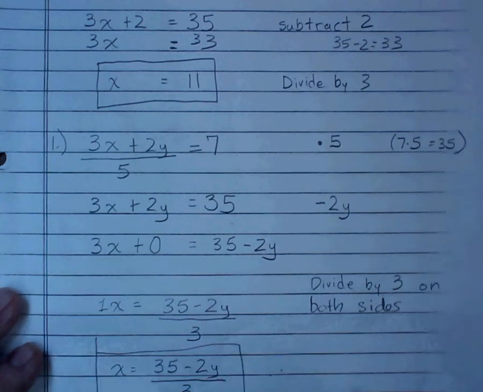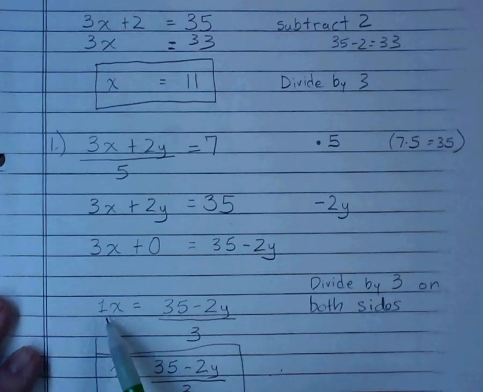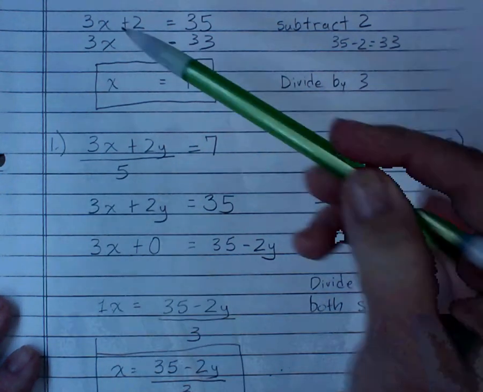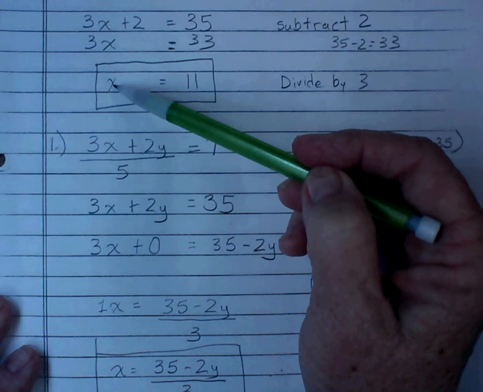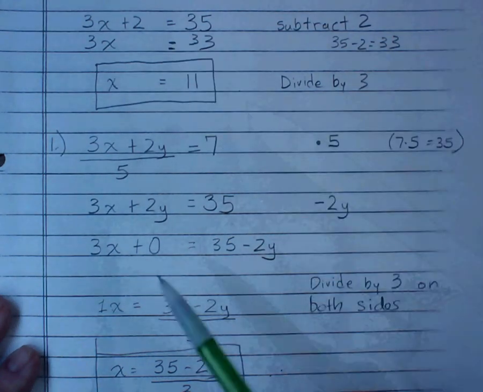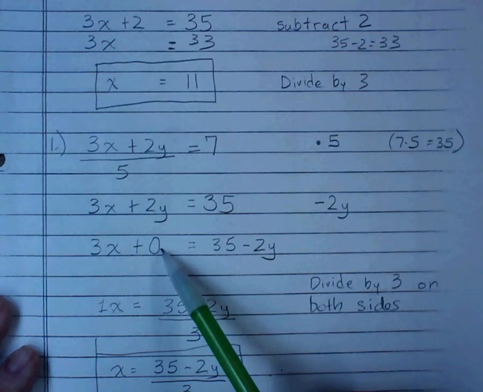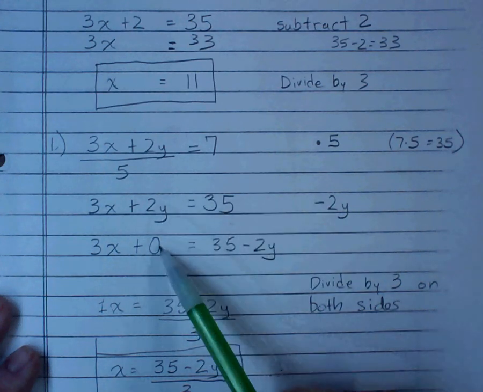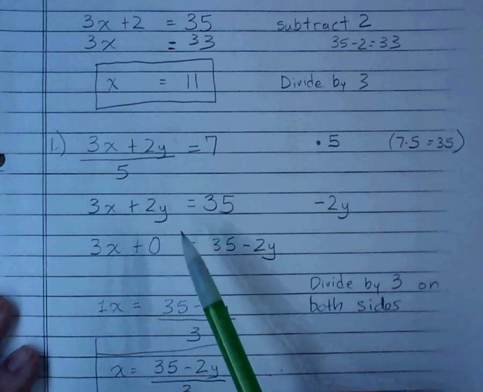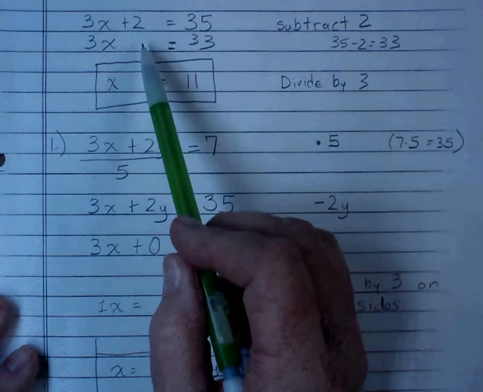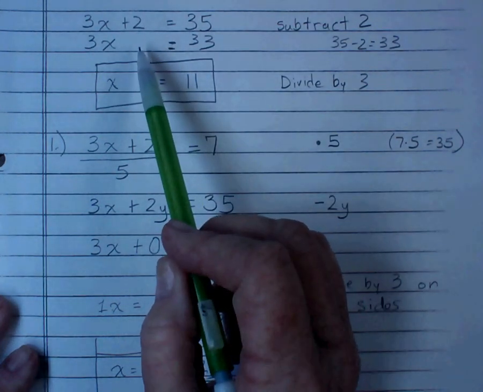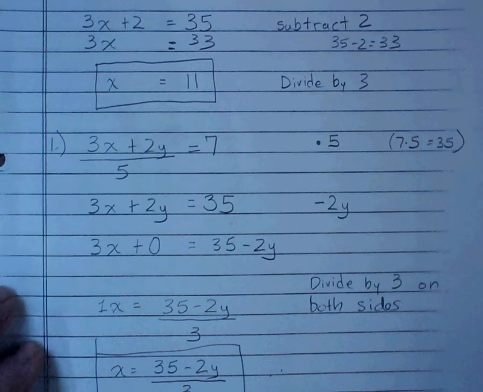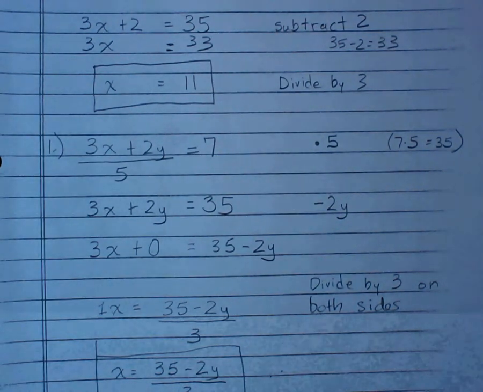Okay, and I just want to review with you. The only reason I wrote 1x right here is to remind you that's what happens in case you forgot. Up here I did it in my head, and I didn't write 1x. Same thing with this 0. I wrote 0 here because I wanted you to remember what was happening, and that makes it go away. And I did the same thing here, I just didn't write the 0. Okay, go ahead and try some of the other ones.